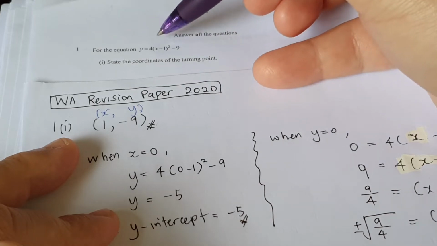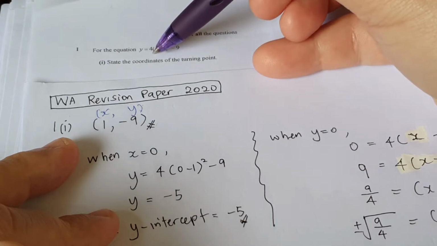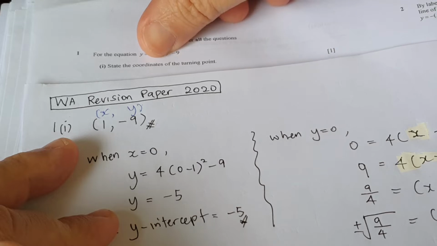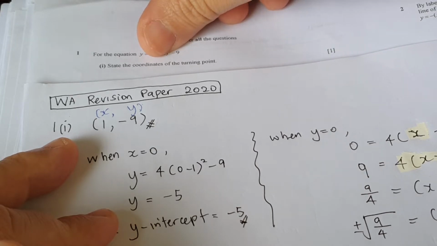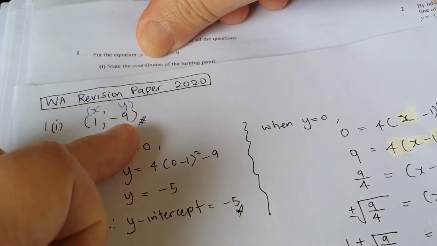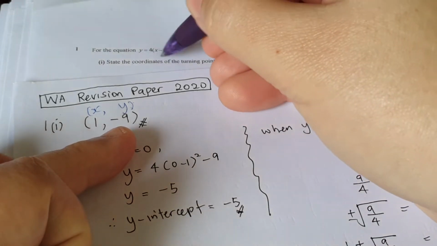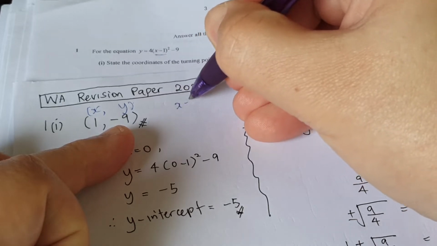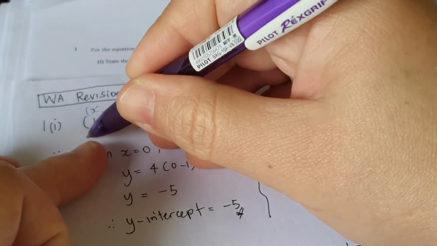Okay, so to answer this question, very simple. You set this whole thing to 0. You make this whole perfect square be 0. So y equals minus 9, right? So your y coordinate is minus 9. Now you ask yourself, when will this become 0? So you see what's inside here is x minus 1, right? You let this whole thing be equal to 0, so x equals 1.